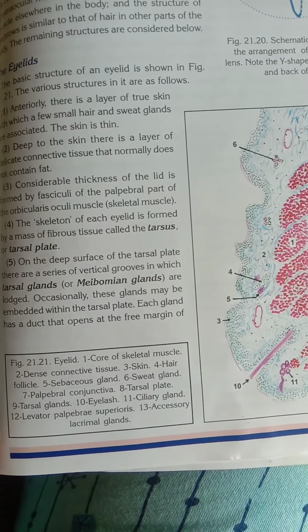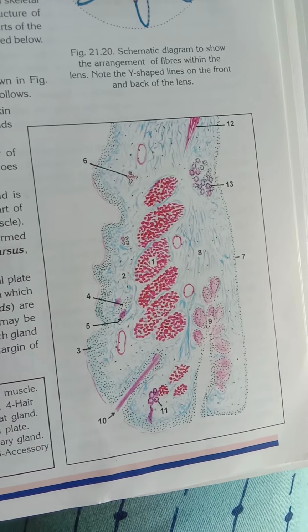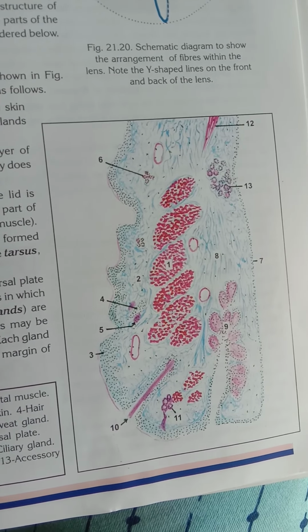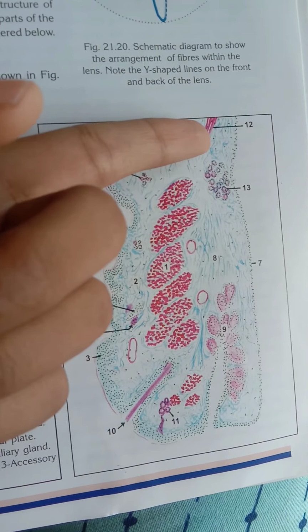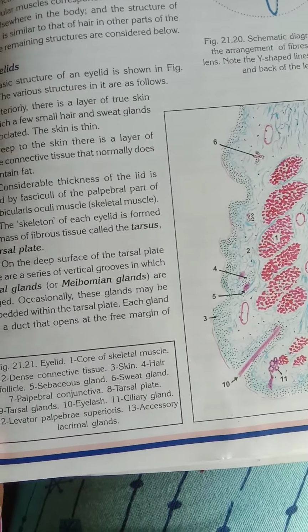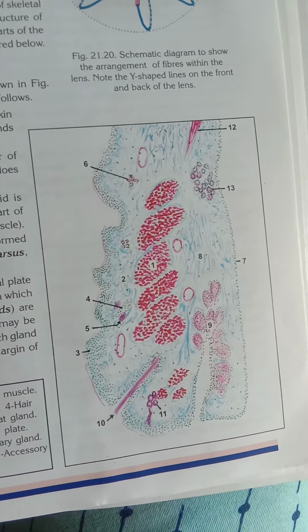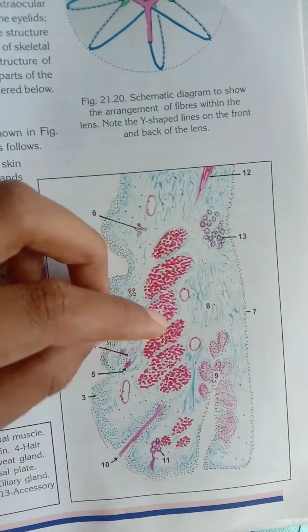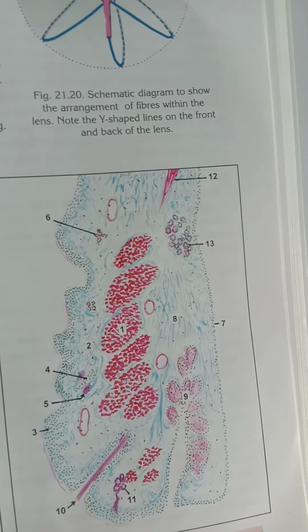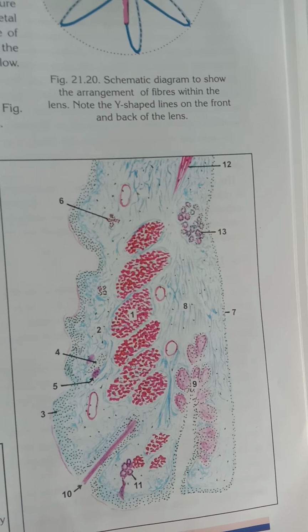The 12th one is the levator palpebrae superioris. This is a muscle which is present here. The 13th one is the accessory lacrimal glands. I am first giving an overview of this diagram so that we can then understand the structures in detail. So first let us see the eyelid.